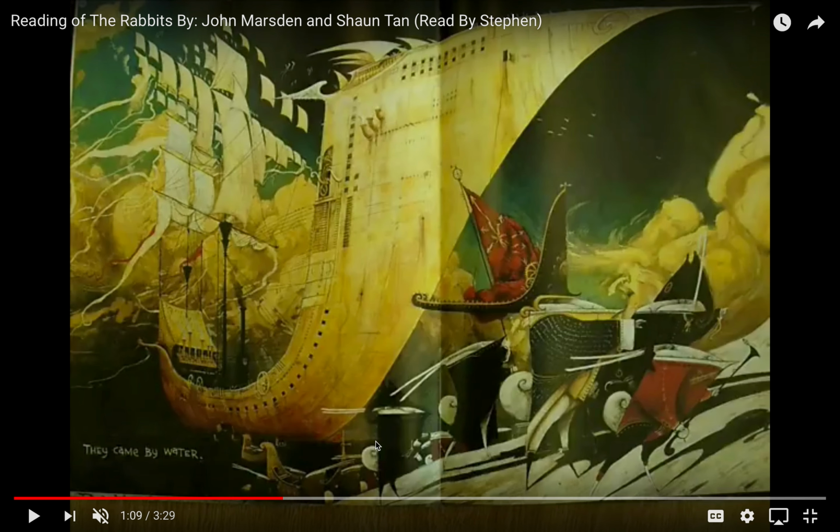In the next page, some visual techniques. The most obvious one, what jumps out on this spread, is this gigantic, extremely large ship. So that's salience. And it is arriving. There are more rabbits arriving. They came by water.